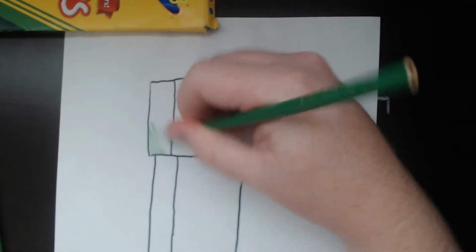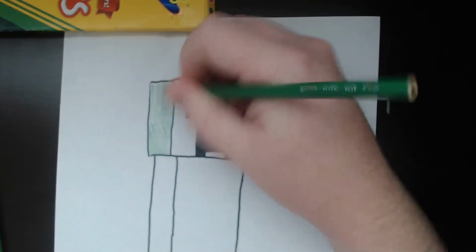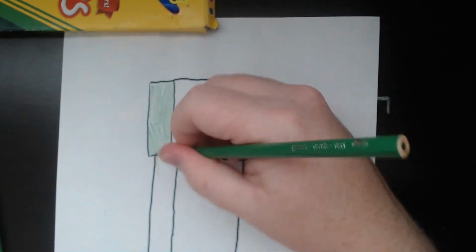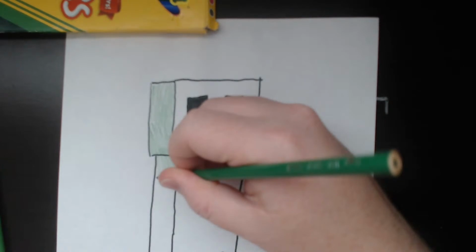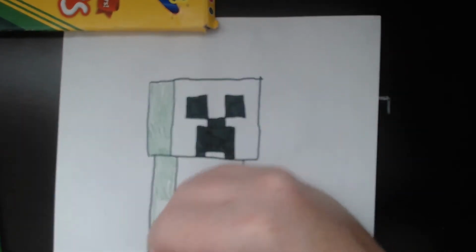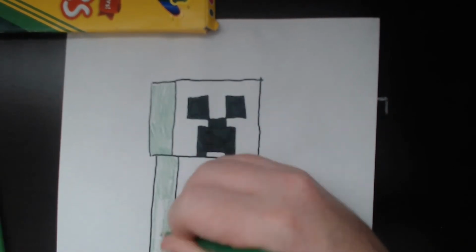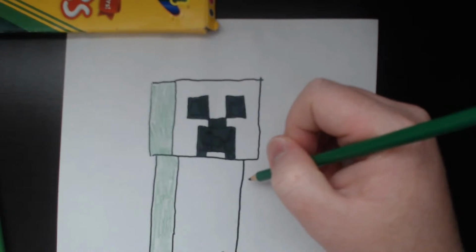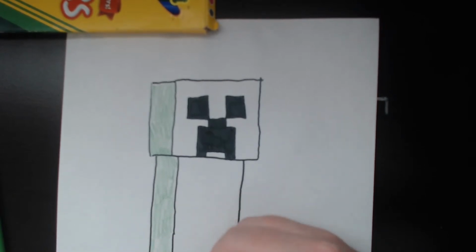So let's color in the dark green first. Show you where you need to have that dark green at. So again, it's all this side. I mean, totally fine. You go for it, because again, this is your drawing, not mine. If you want to color your creeper a totally different color and you want to make it something new, go for it. But I'm going to color all these side boxes green. Or dark green. Not just green, dark green.